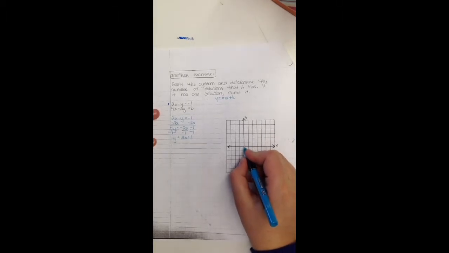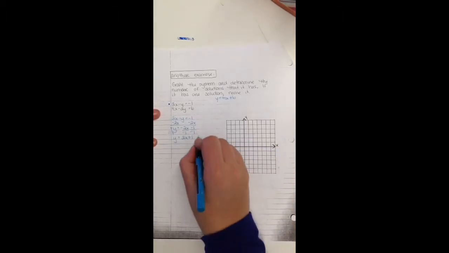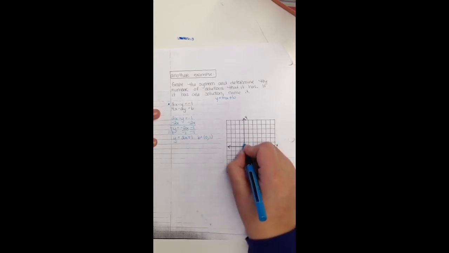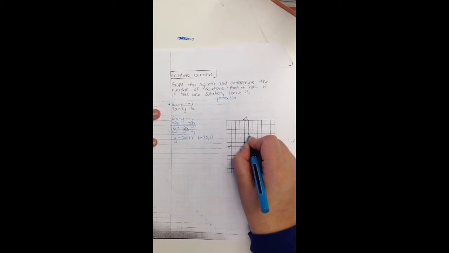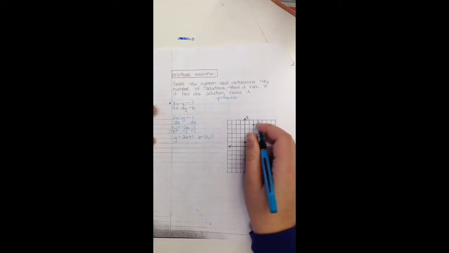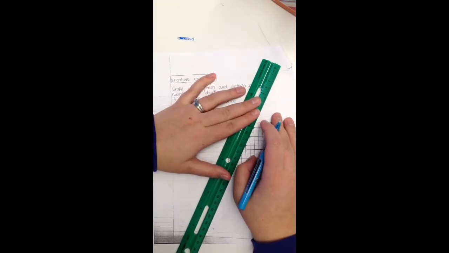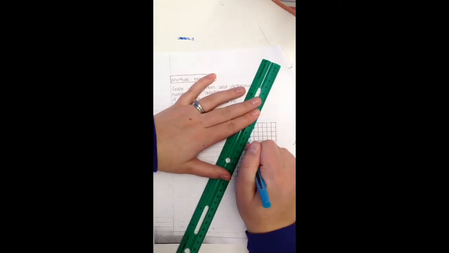Okay, let's go ahead and graph that first, and then we'll put the other one in slope-intercept form. So I have an intercept at 0, 1. So I'm at the origin, go up 1. My slope is 2, which means I rise 2, run 1. Drawing your line.